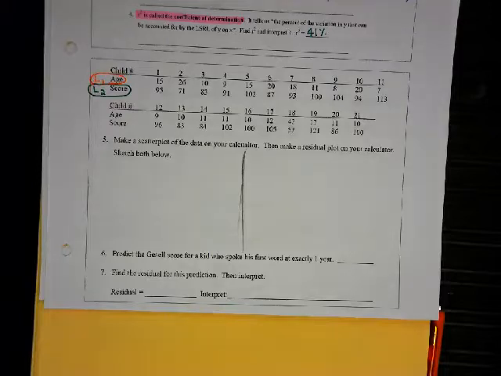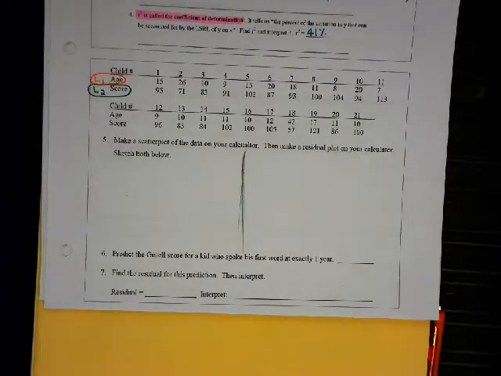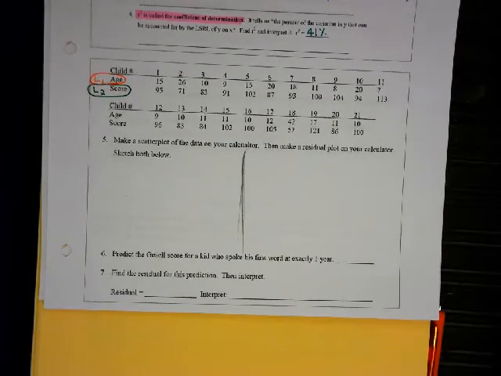Go to stat, and then make sure it's list 1 and list 2. This is how you put it into the plot. Then what do I do after that?